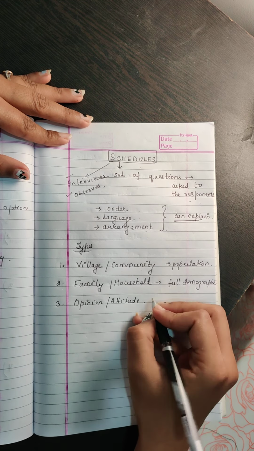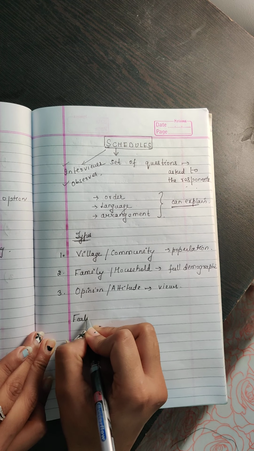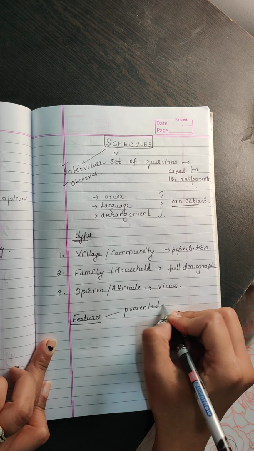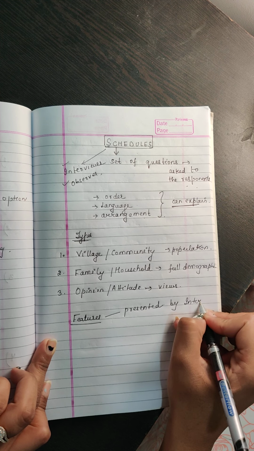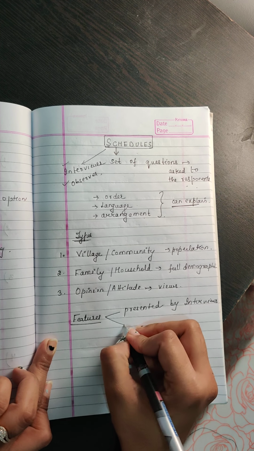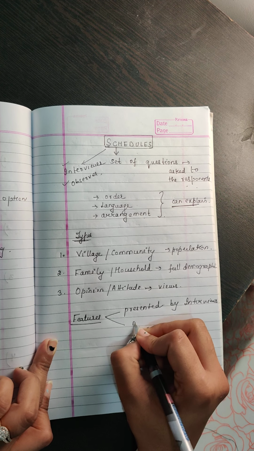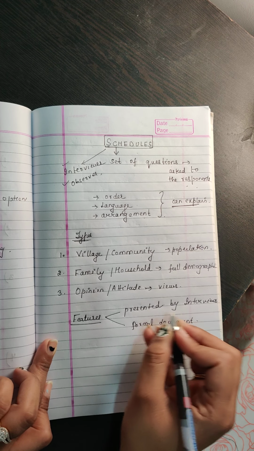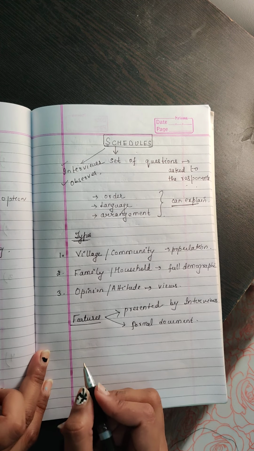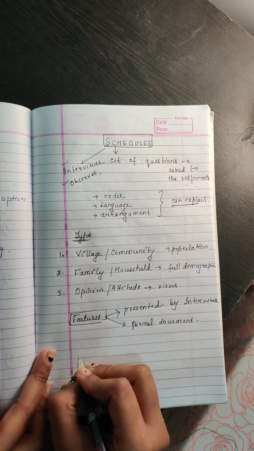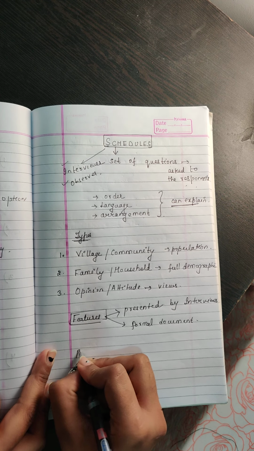Now, the special features of a schedule are, firstly, that it is presented by the interviewer. The interviewer will ask the questions and the answers will be noted down by the interviewer himself. Also remember that it is a formal document used for data collection. It may not be attractive because you don't have to present it to the respondent; only the interviewer has to use it.